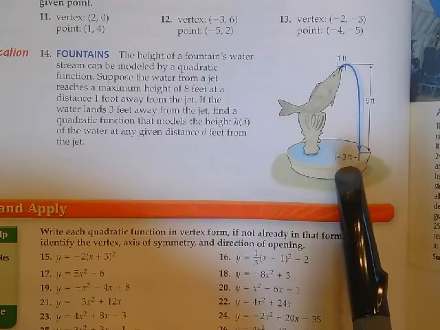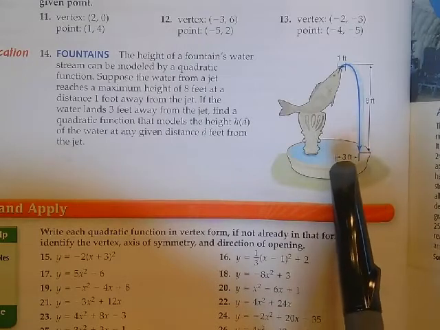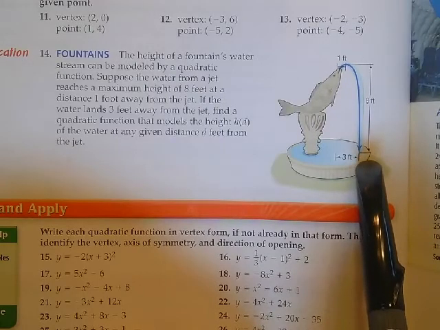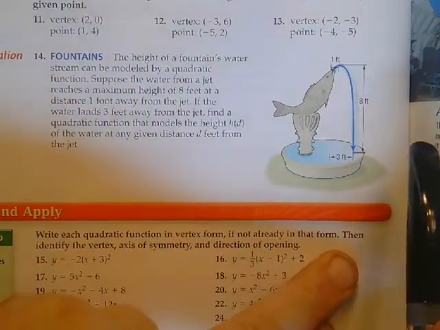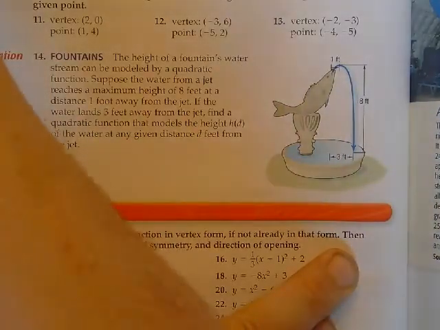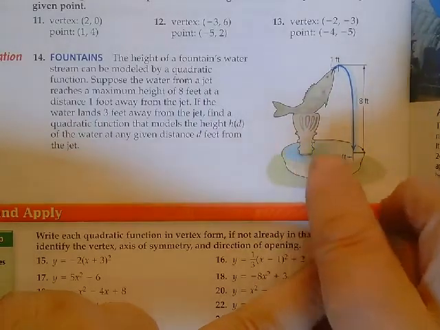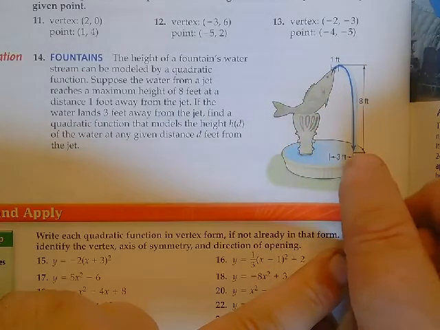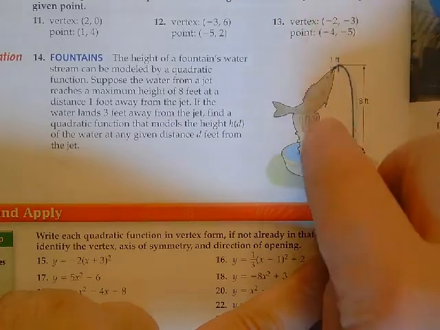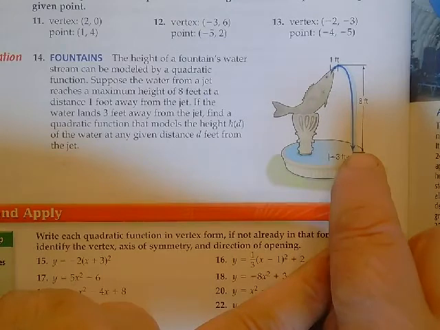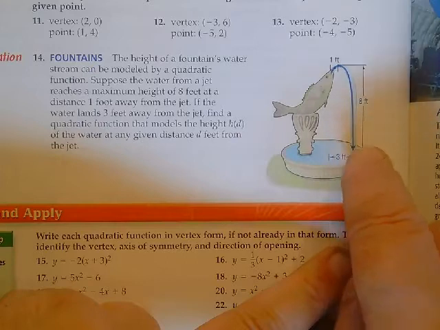Now, if the water lands 3 feet from the jet, so down here at the bottom, this point lands 3 feet from the jet. Let's decide where we want the x and y axis to be. Let's make the x-axis right at the water level. So this ordered pair down here is something, 0. In fact, if we make the vertical axis even with the jet, this point here would have to be 3, 0. We'll draw a picture of that here in a second.